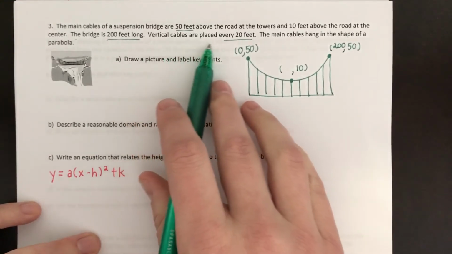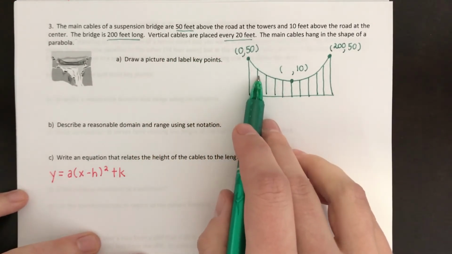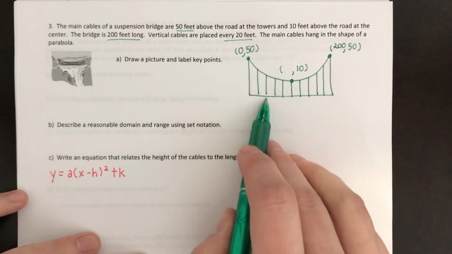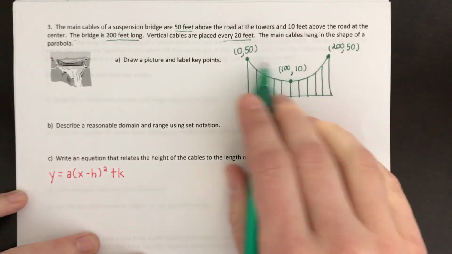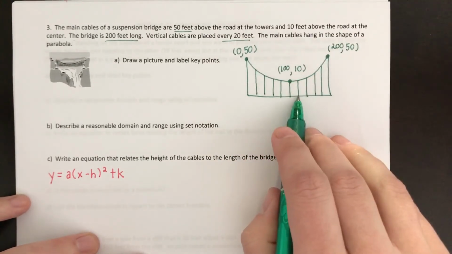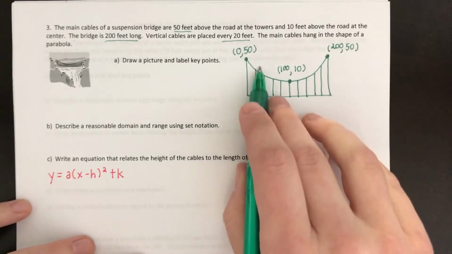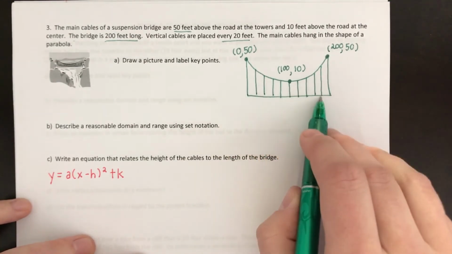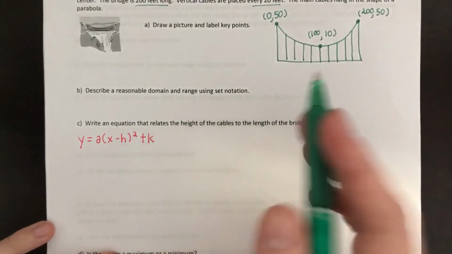All right, the vertical cables are placed every 20 feet. So I did plan this out because this goes 20, 40, 60, 80, 100 has to be in the middle between 0 and 200. 120, 140, 160, 180, 200. So I have planned out these lines strategically. Okay, describe a reasonable domain and range using set notation.